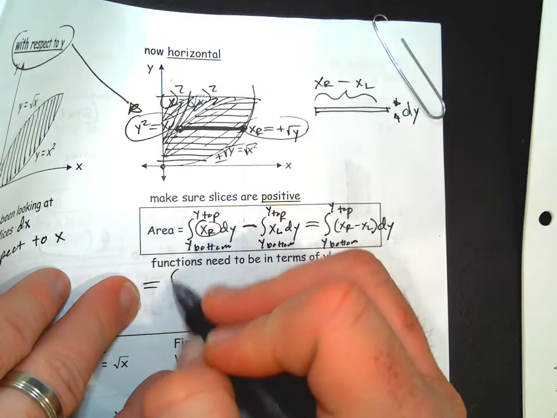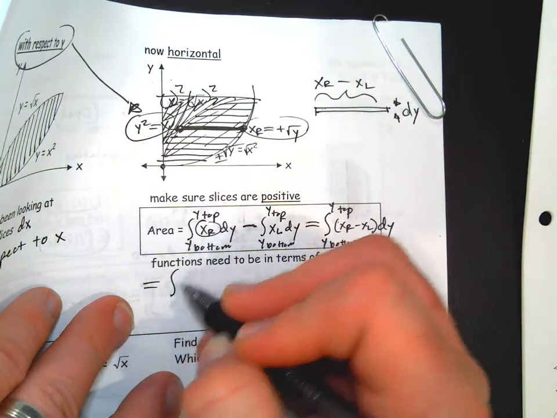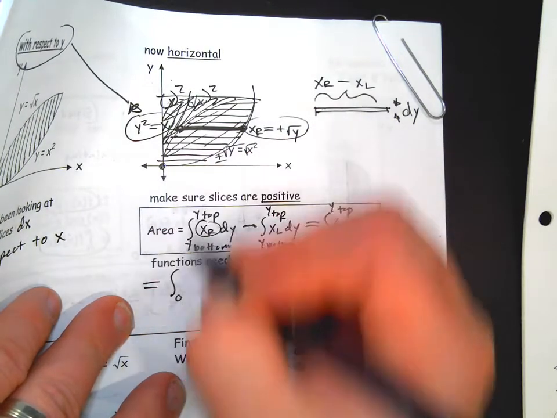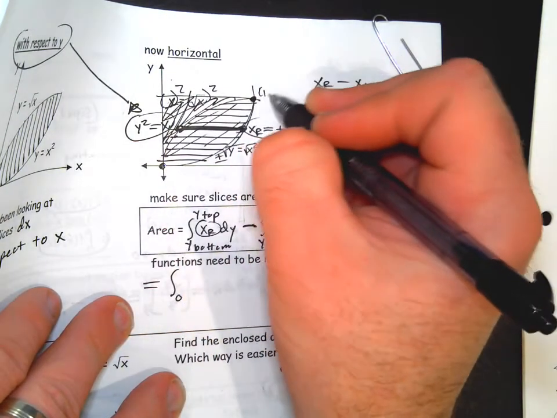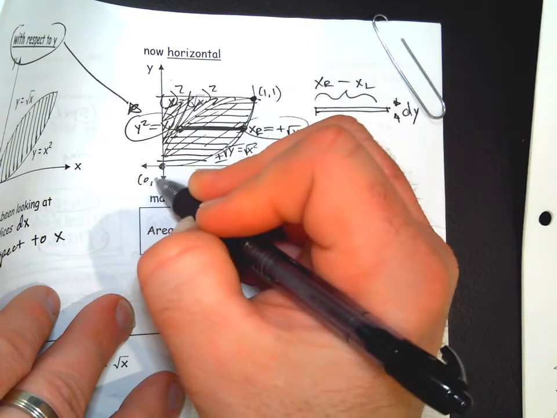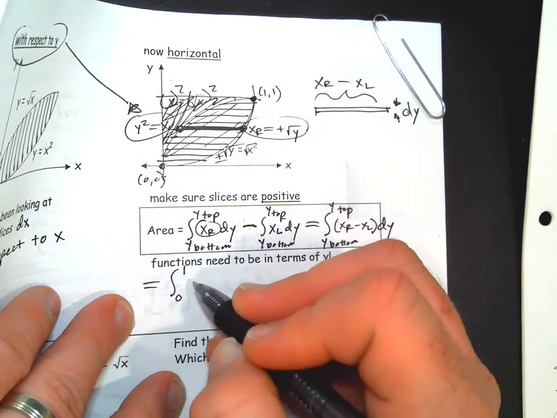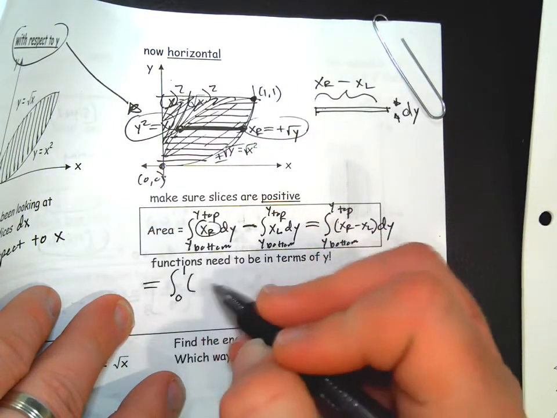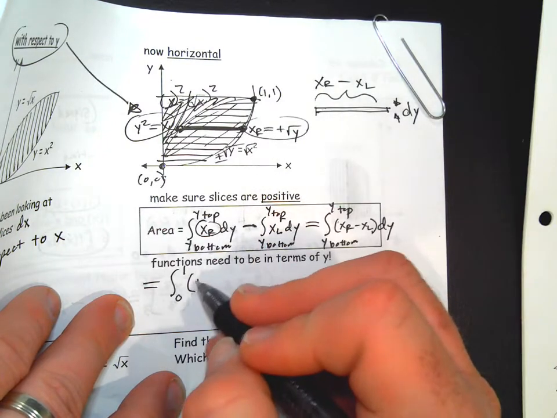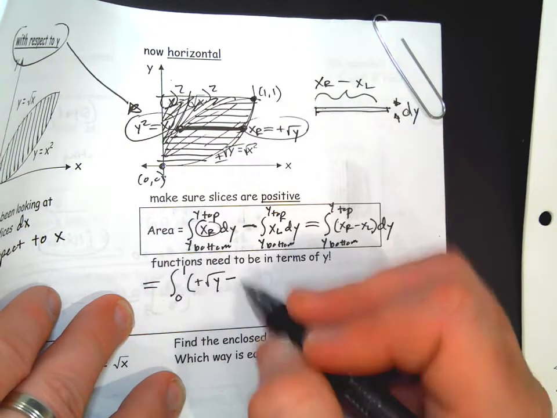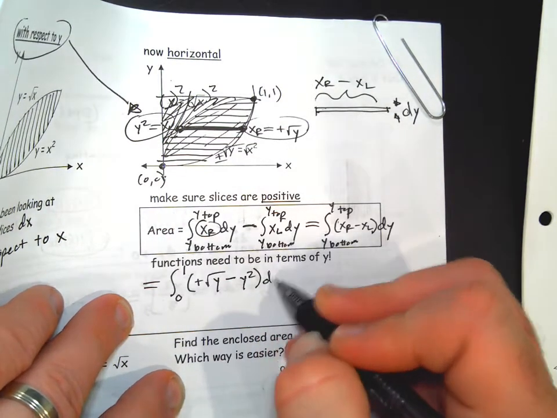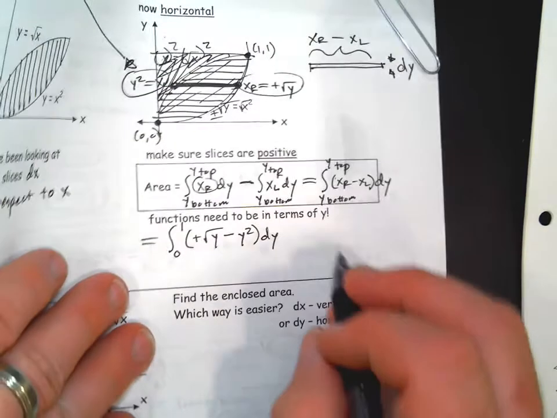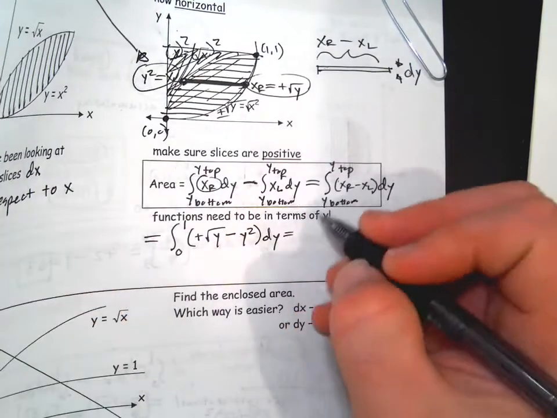So if we're going to do this problem, y bottom is 0, y top is the y coordinate here, which is 1. And we could do x right, which is the positive square root of y, minus x left, which is y squared. And we're going to integrate with respect to y. This is going to take a while to get used to.